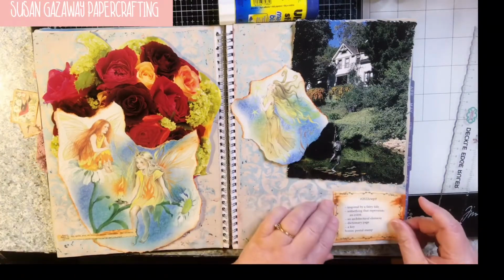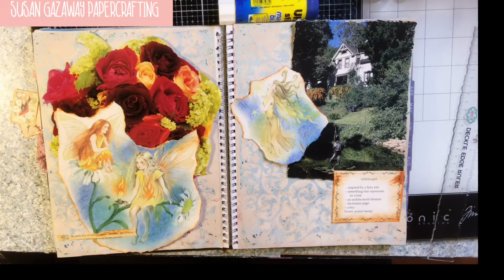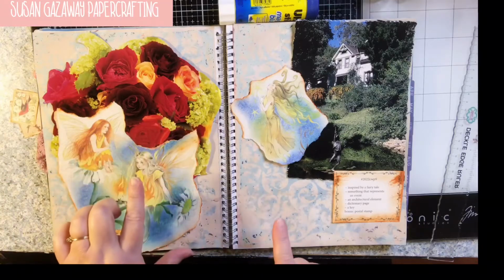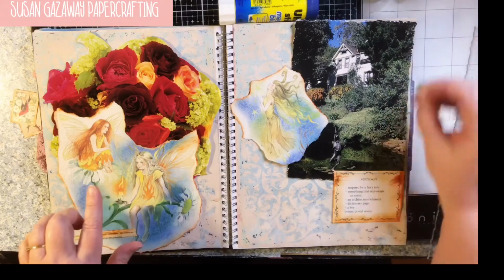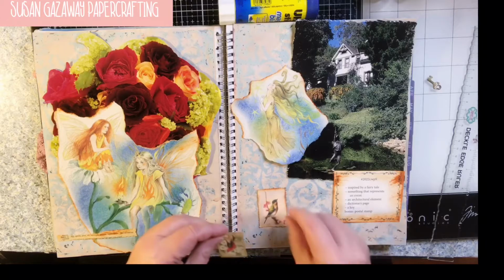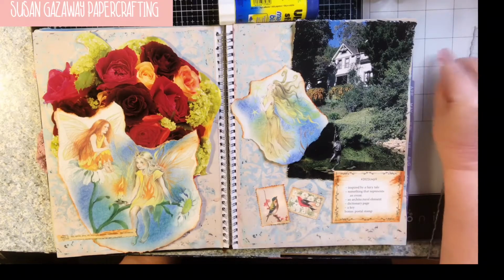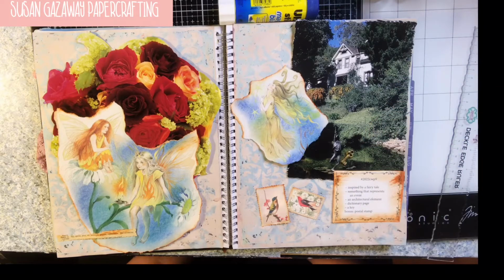I definitely want somewhere to put my prompt. See, I've got the event, fairy tale, architectural element, got my key here, and postal stamps. Now, is there something else I want to add?